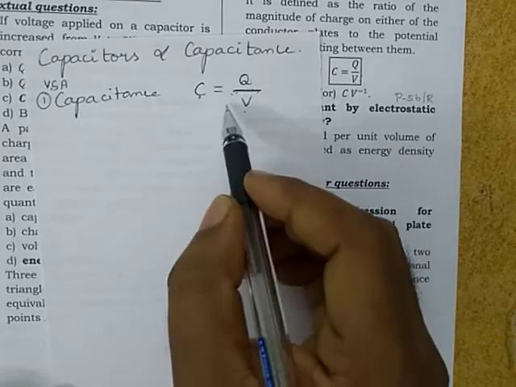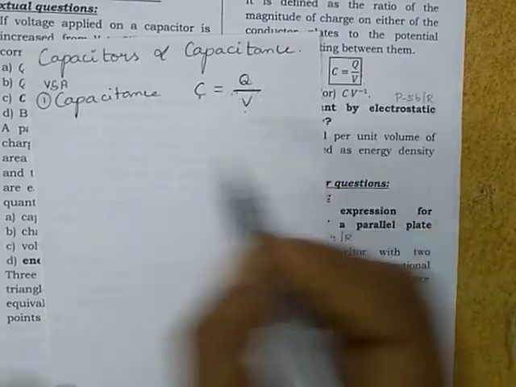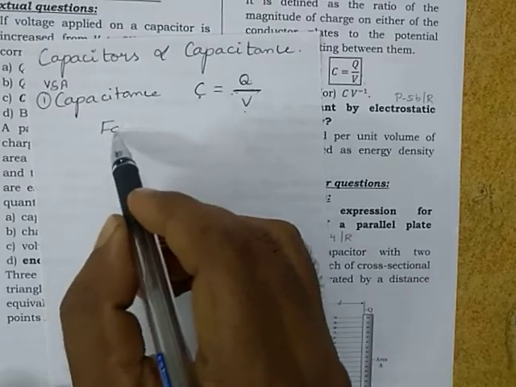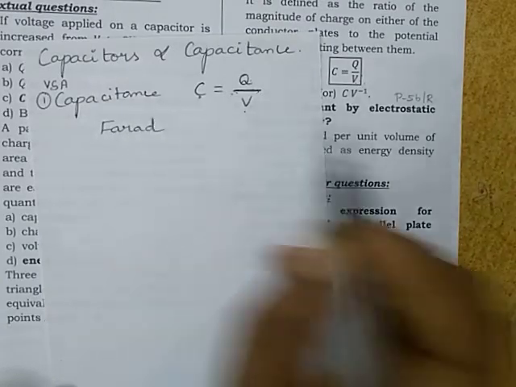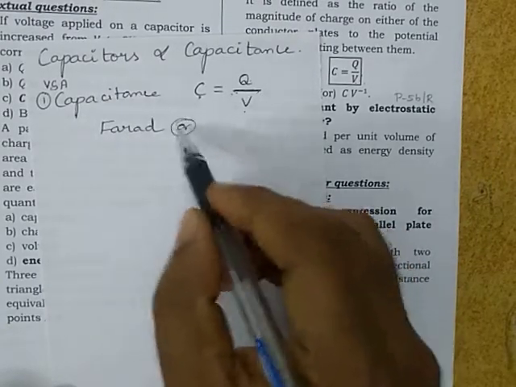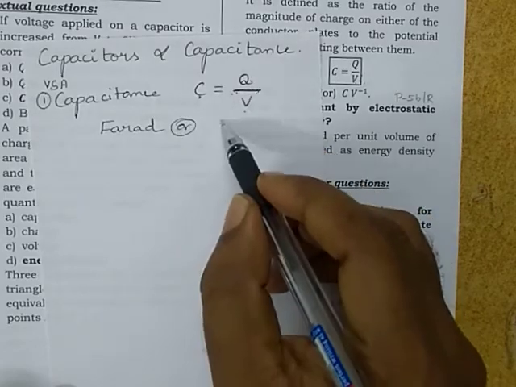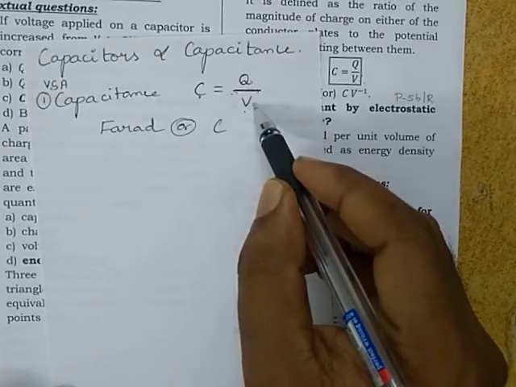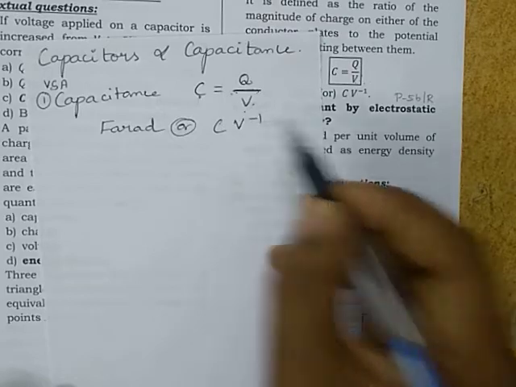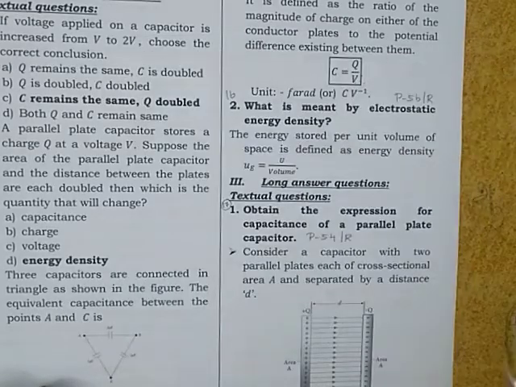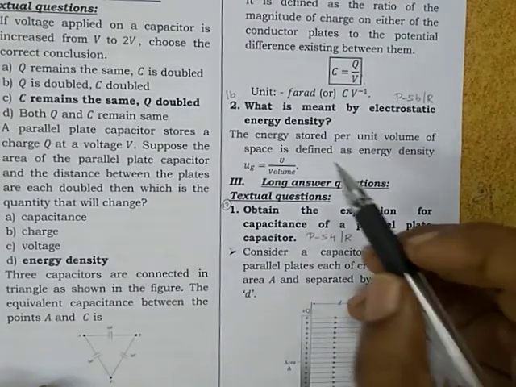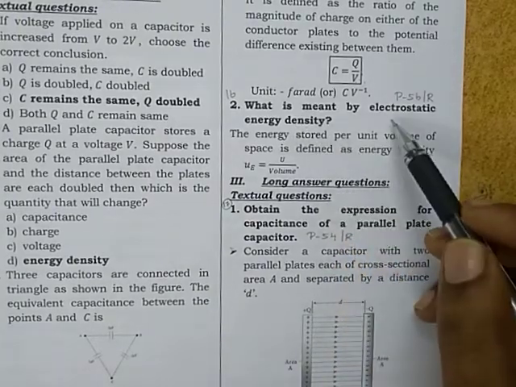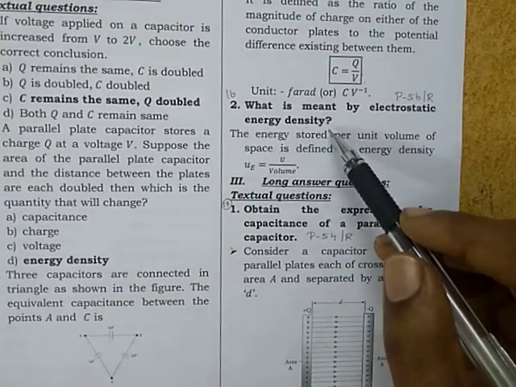The unit of capacitance is farad, or we can write the unit of charge is coulomb, the unit of potential difference is volt, so coulomb volt inverse.